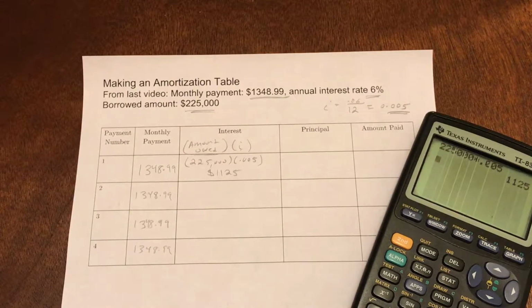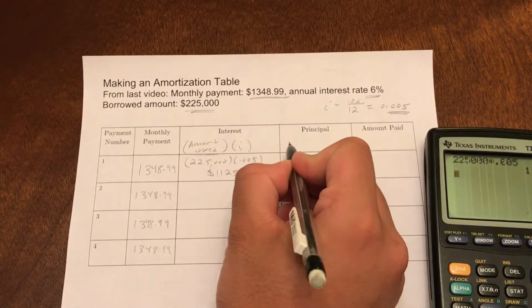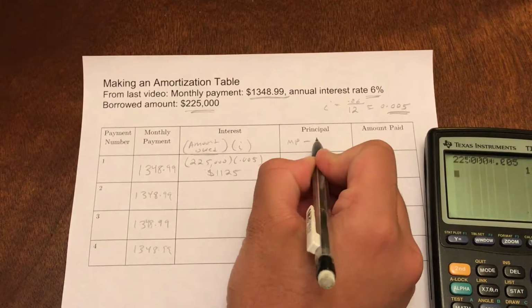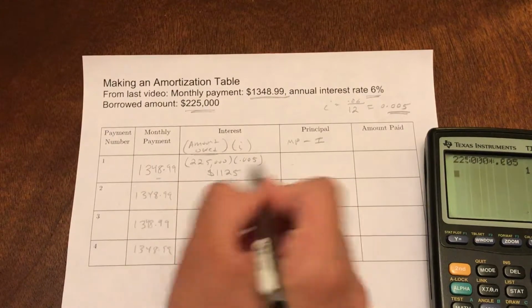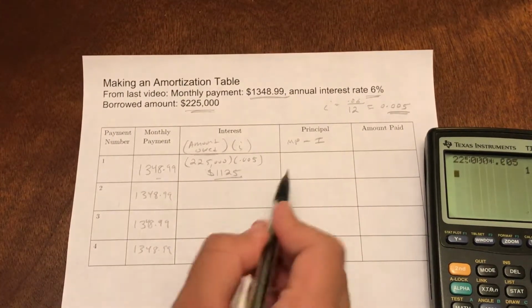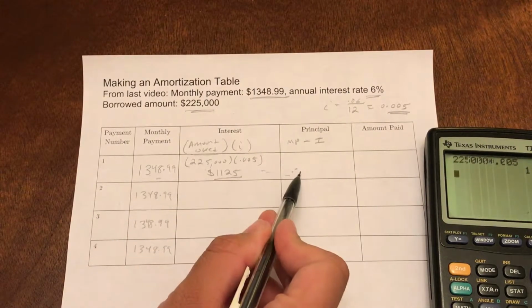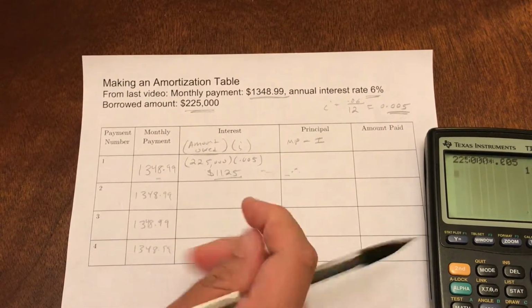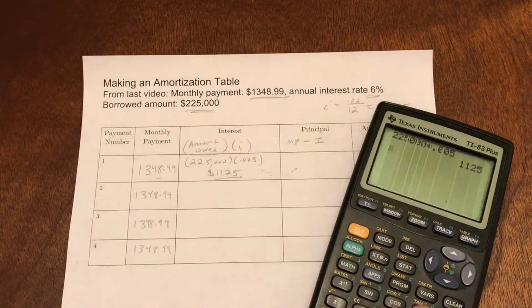So that's the amount of my first mortgage check that goes directly to the bank as their profit, essentially. The principal every month is going to be calculated by the monthly payment minus the interest. So this number right here minus whatever I pay in interest that month. These two numbers will always add together to make this amount because this is calculated from this minus this. So in this particular case, that would be, let's see, $1,348.99.